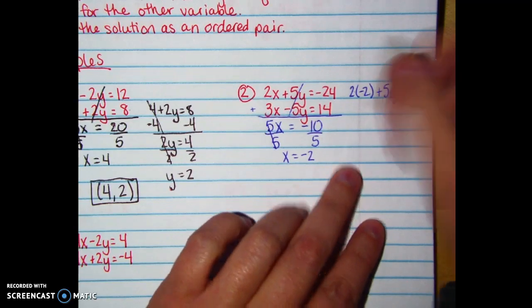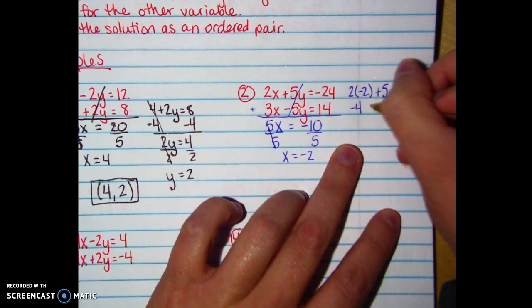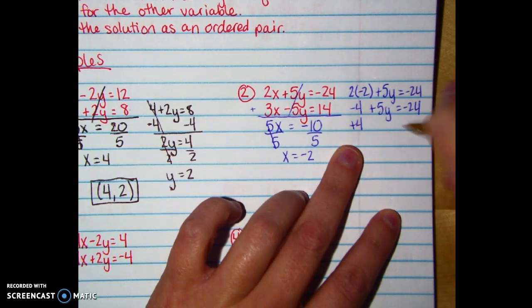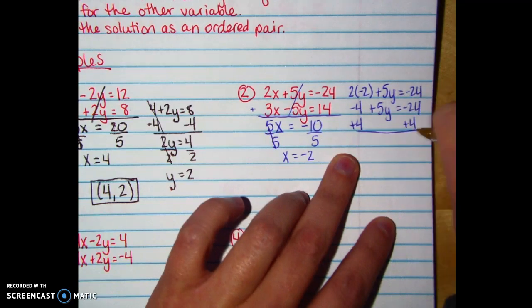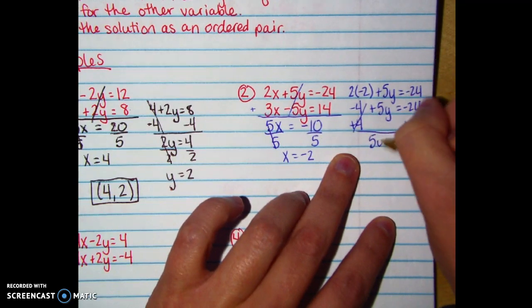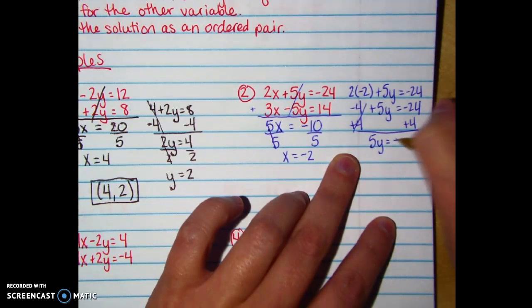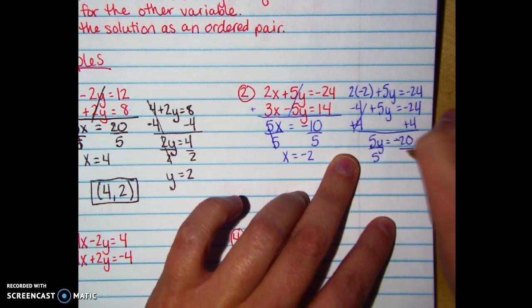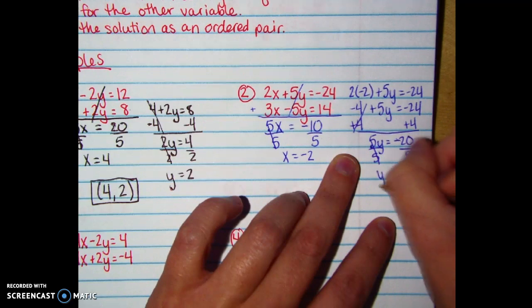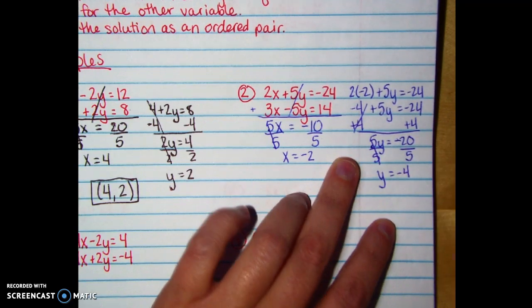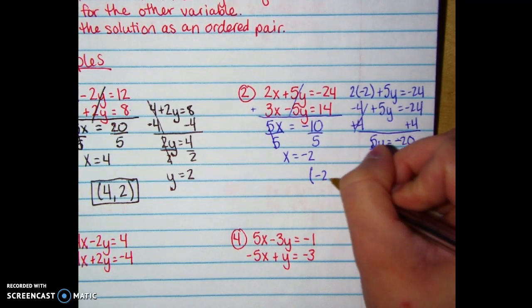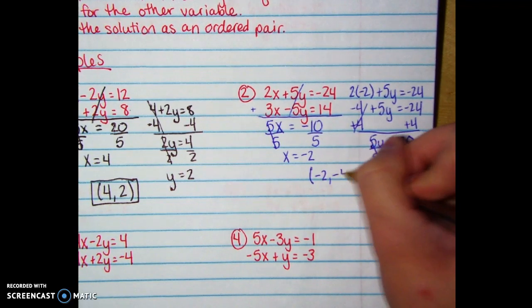Okay, so 2 times negative 2 is negative 4. Add 4 to both sides. 5y equals negative 20. Divide both sides by 5. Y equals negative 4. So my answer for this one is negative 2, negative 4.